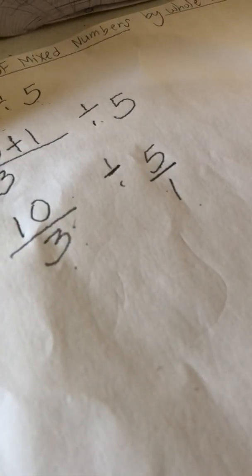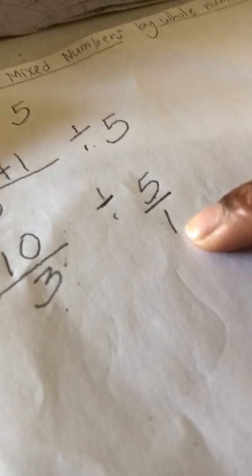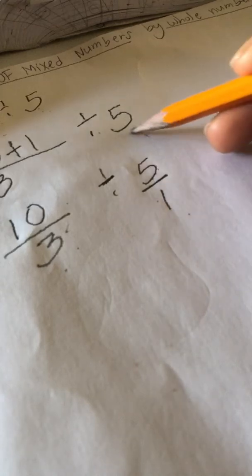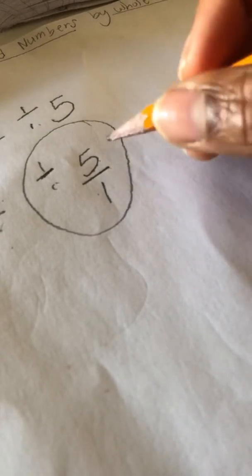But to change this, to try to multiply it to make the fraction smaller, we have to flip this fraction. So we change it from dividing into multiplying. So we flip this and bring the 1 at the top.